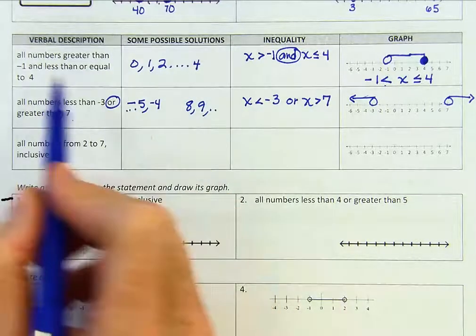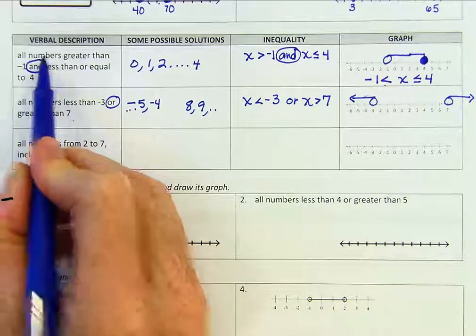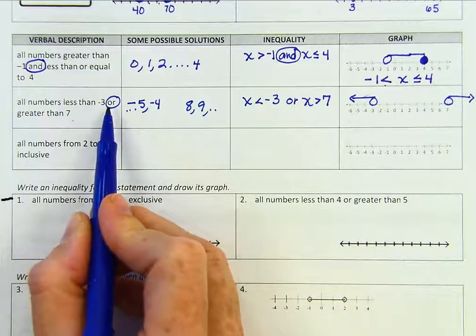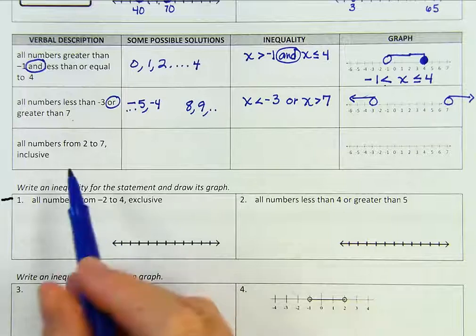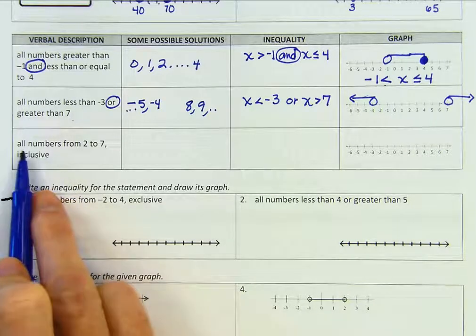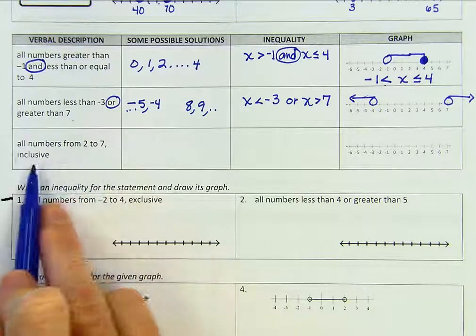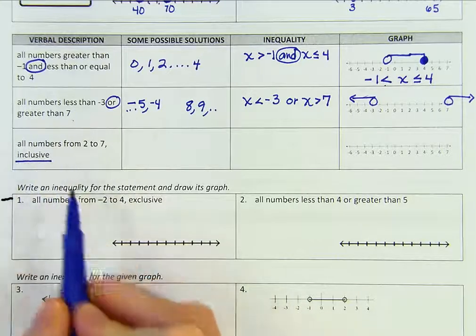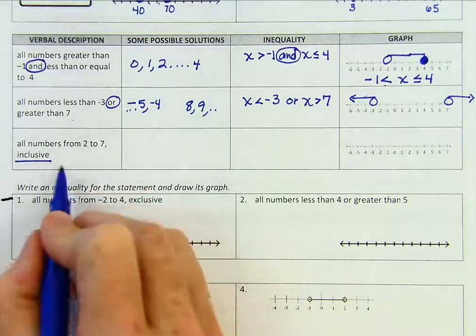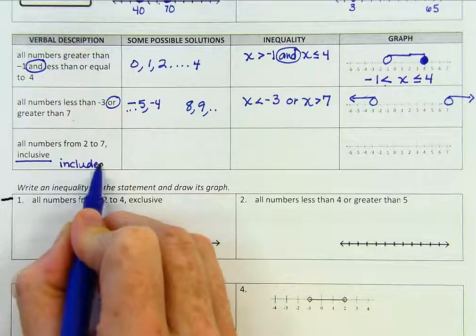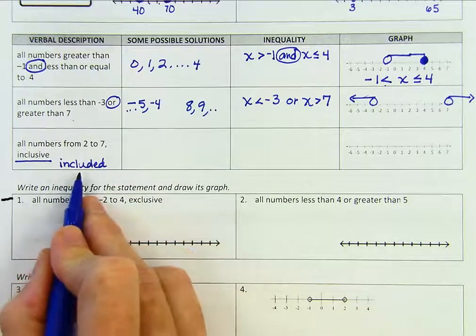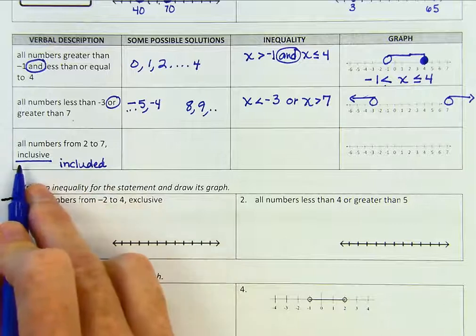Now, if you look at both of these examples, you clearly see the word and or the word or. Well, sometimes that's not going to happen, and you have to figure out which situation you're dealing with. So, it says all numbers from 2 to 7 inclusive. So what does the word inclusive mean? Well, that means included. Included means you're going to have an equal to sign. Exclusive is going to be not included.